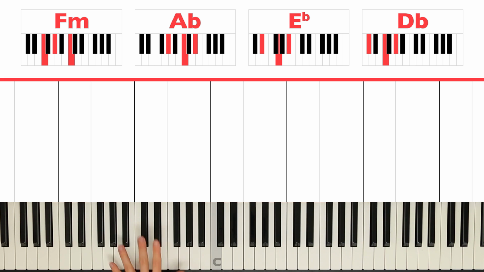And tomorrow, I'm going to be teaching you about major 7 chords. So not regular major chords, but major 7 chords. So make sure to check out that lesson because it's really cool. It's going to be a little jazzy.